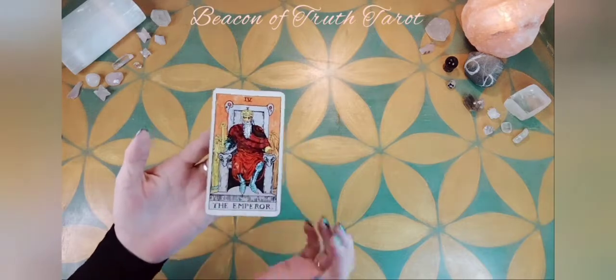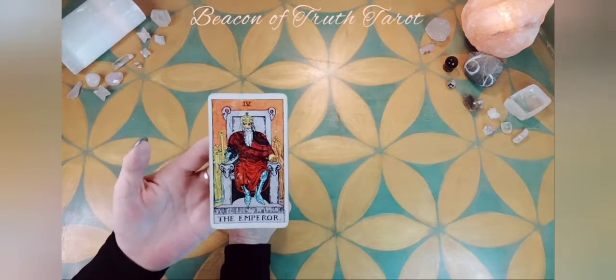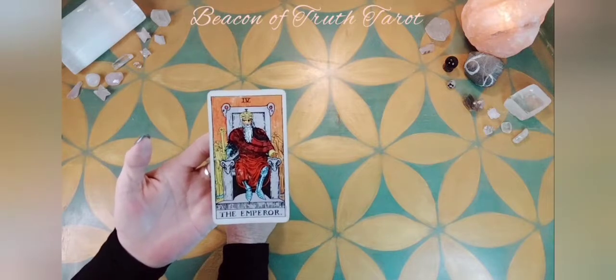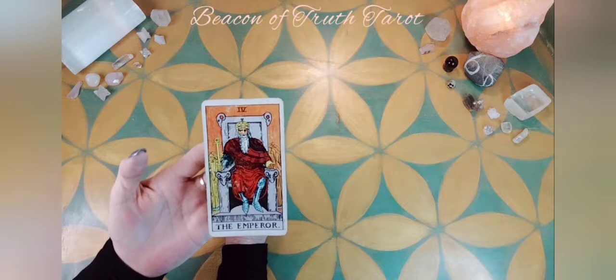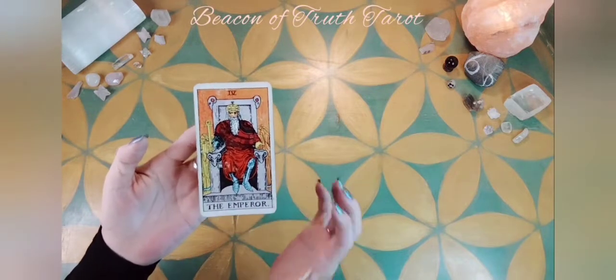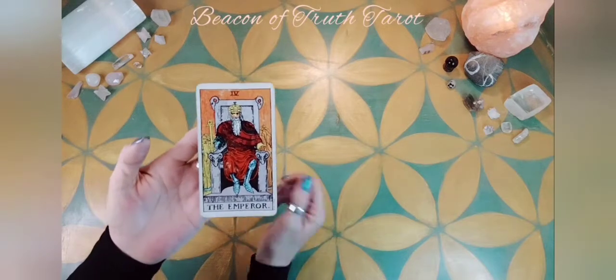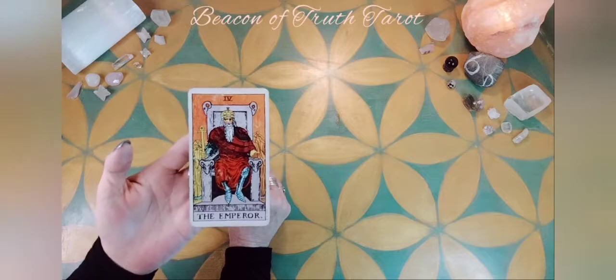The meanings of the Emperor card are very similar to the meanings of the planet Saturn. Saturn is time. Greek, I think it was. He was Chronos, which is father time. It's the constraints and the boundaries. So I think the Emperor is Saturn, and Saturn rules Capricorn.